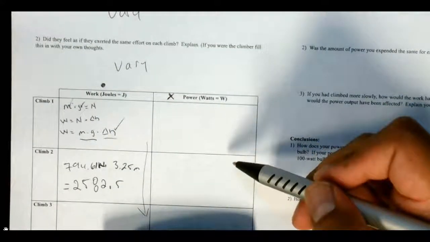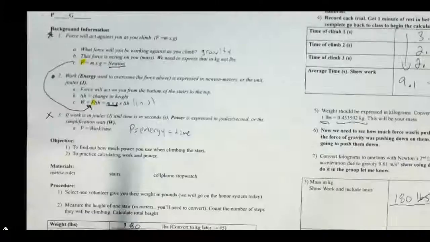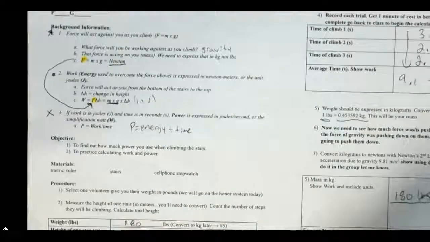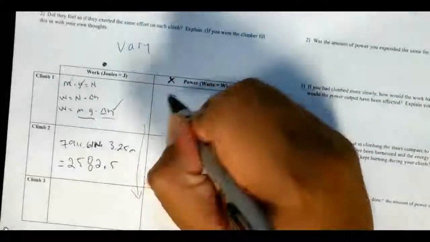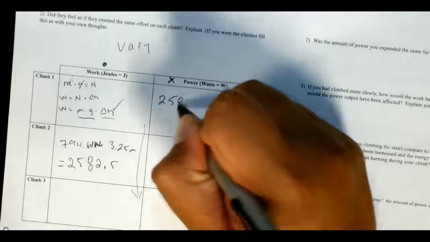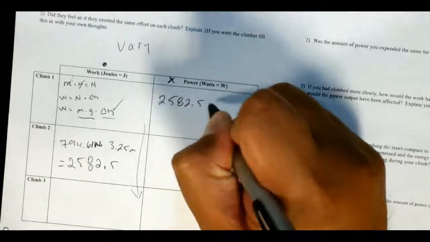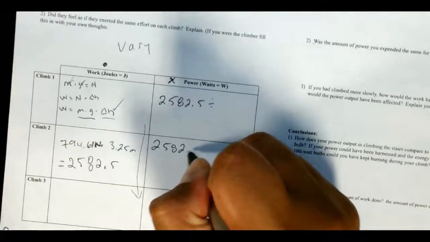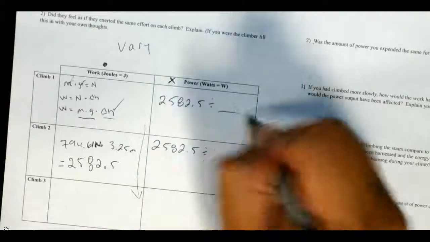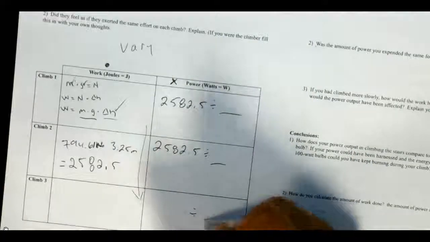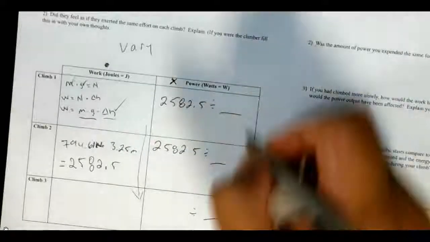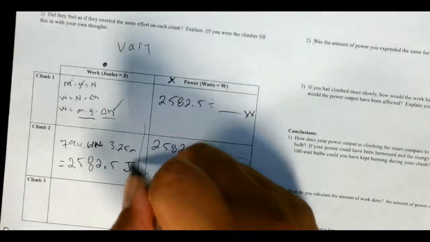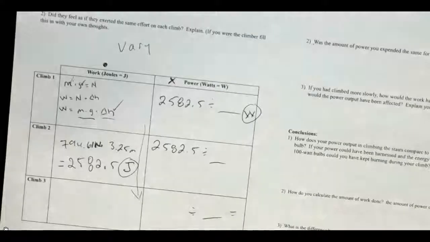Now, what about power? So power, if I go back to the front, is just energy divided by time. So that's 2,582.5 divided by time. And basically, it's the same thing all the way through. But this time you have to divide by your time 1, time 2, and time 3. And it gives you your answer in watts. And this is in joules. So again, make sure you include units each time.